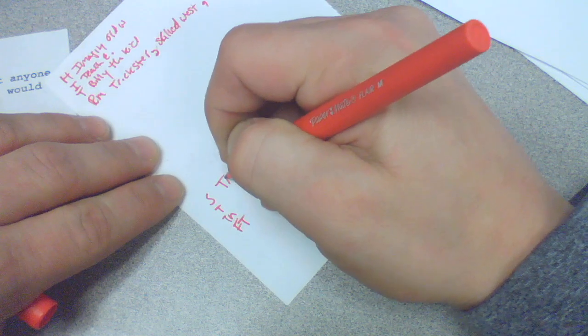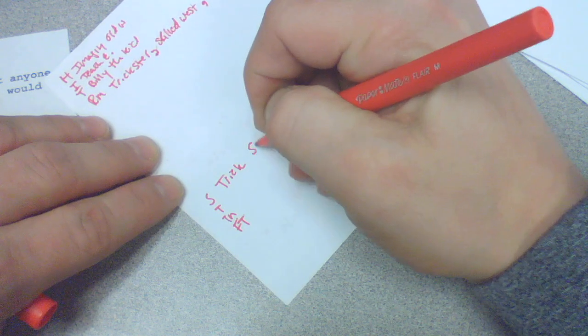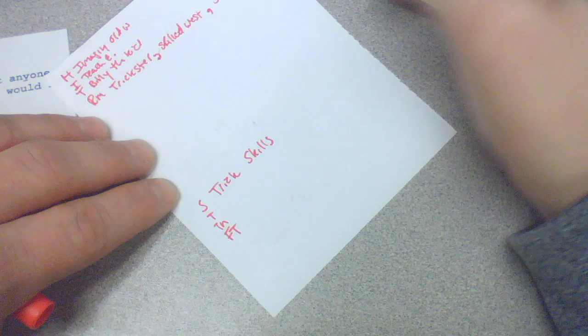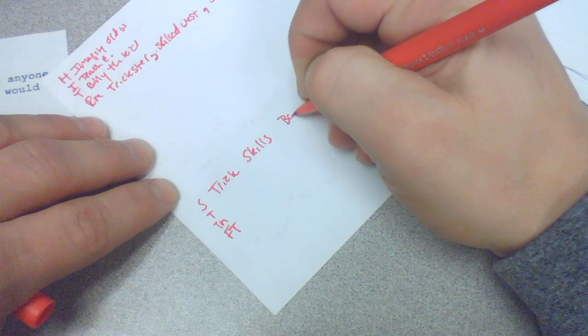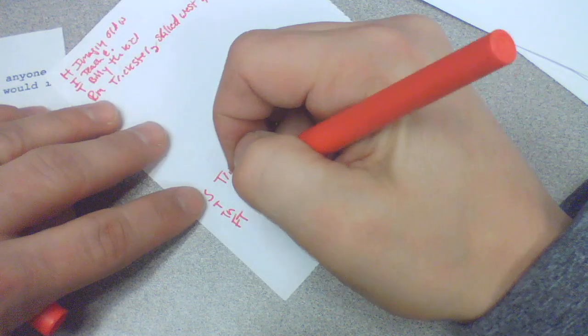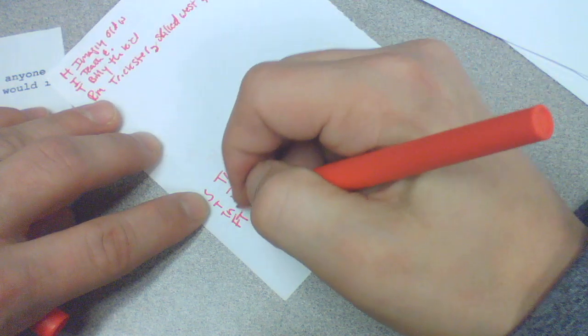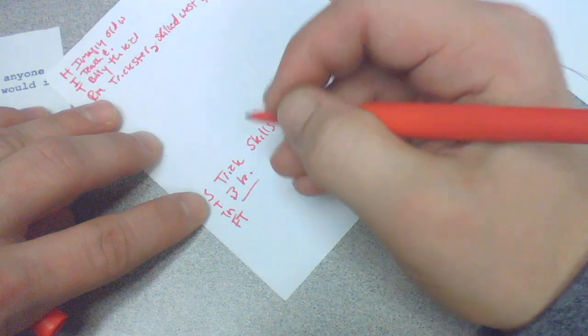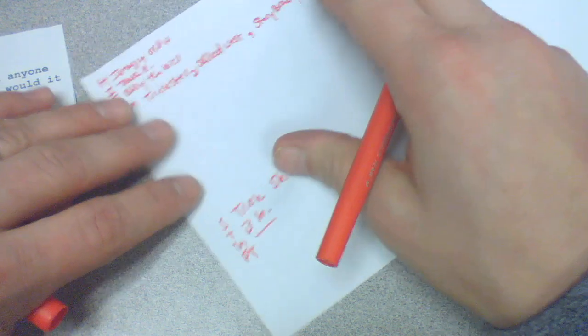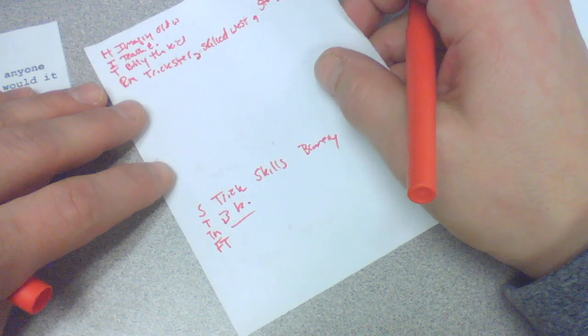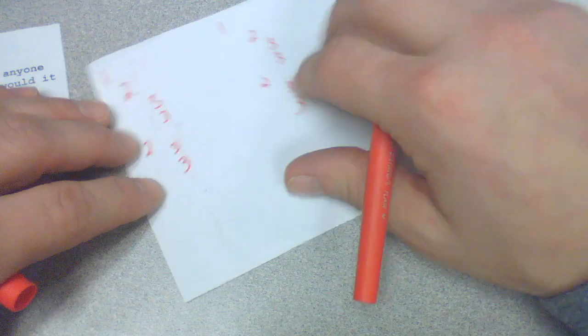Alright, so then I'm going to go right down here and I'm going to say trickster, skilled West, skills, bravery. And then I'm going to talk about Billy the Kid. And then I'm going to thank the audience. Don't forget to do that. And then my final thought, I haven't thought about that yet, so I don't want to spend a whole lot of time if I can't think about that. So I'm going to drop right into here.